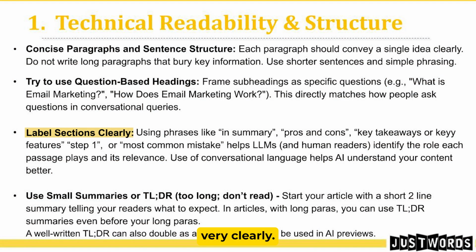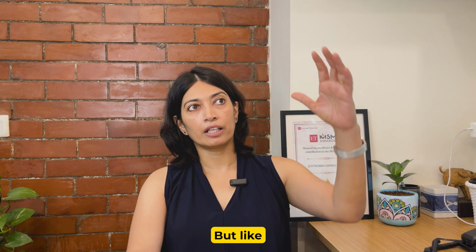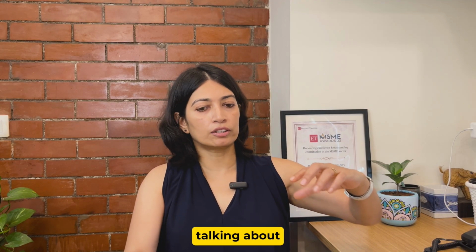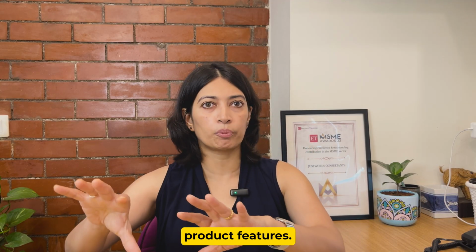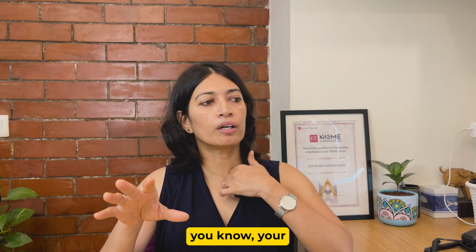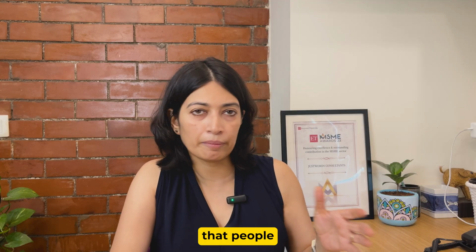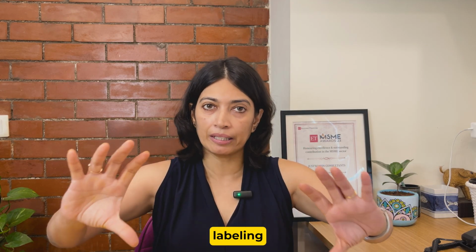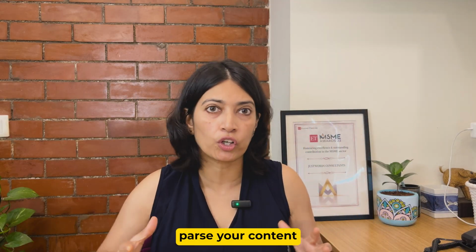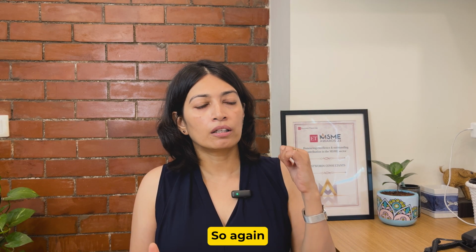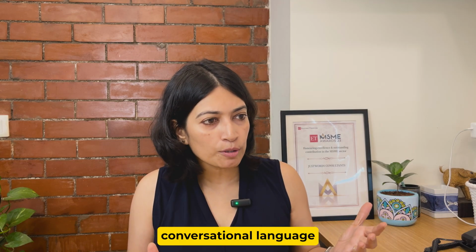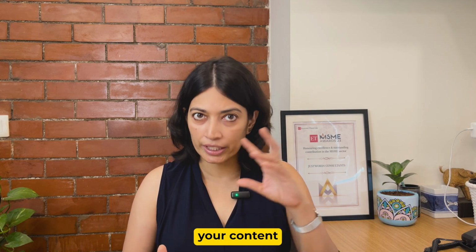Label sections very clearly. I cannot stress this enough, but if you're writing a conclusion, write that in the heading. If you're talking about features, special features, product features, write that. Or maybe you're talking about the most common mistakes that people make, write that. LLMs love labeling because it helps them understand or parse your content better. So again, use conversational language because it helps AI understand your content better.